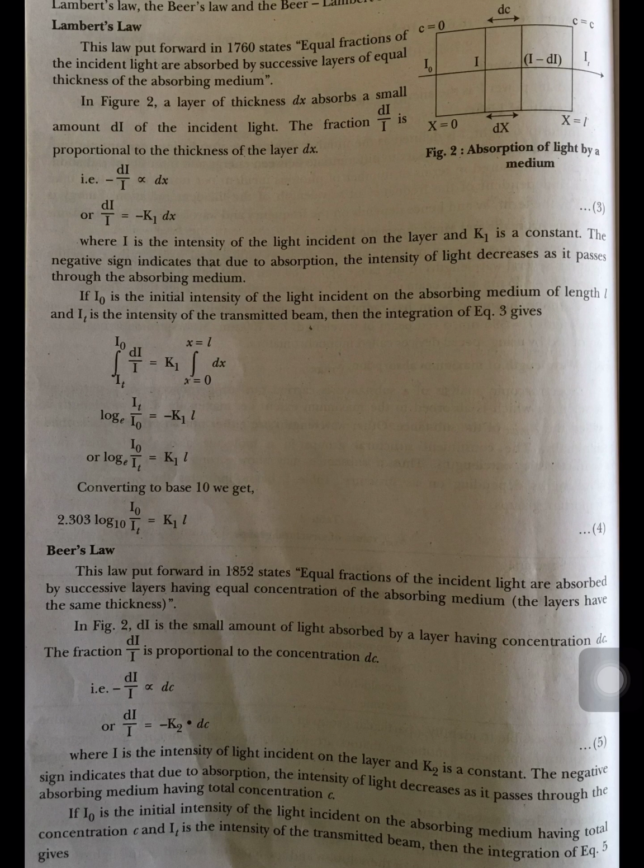Now see here, where I is the intensity of the light incident on the layer, and k1 is the proportionality constant. The negative sign indicates that due to absorption of the incident light by the solution, the intensity of that light decreases as it passes through the absorbing medium.